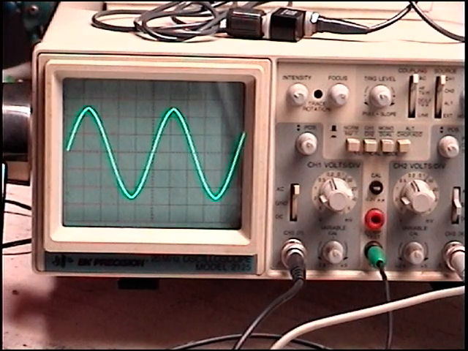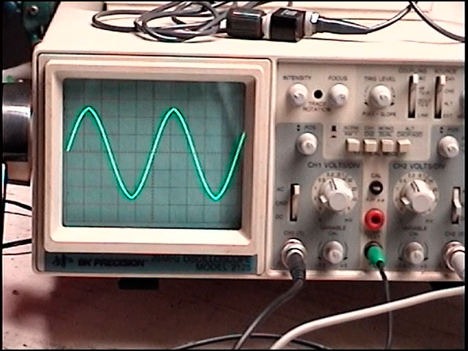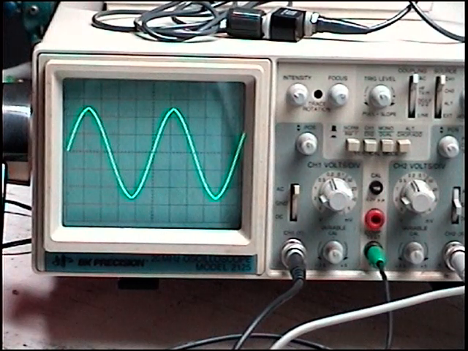Now, there's a voltage called root mean square, VRMS. That is the voltage that you're going to use for the voltmeter. That's what you're going to read with the voltmeter.